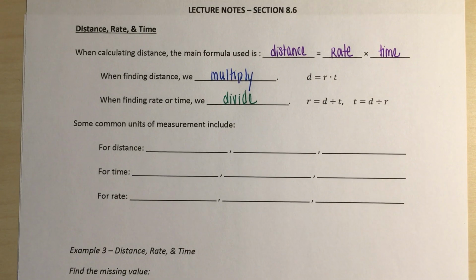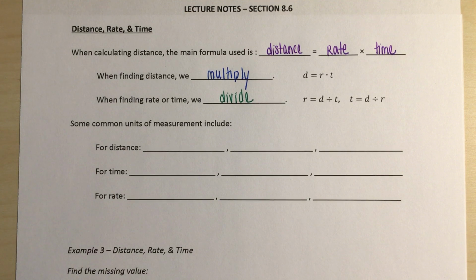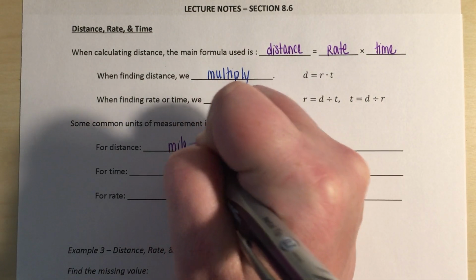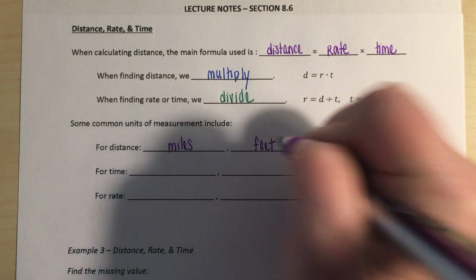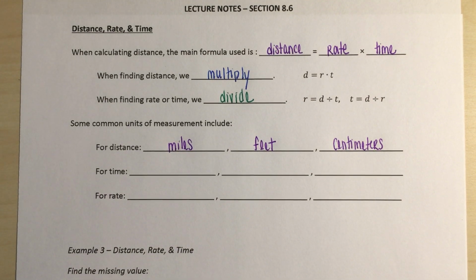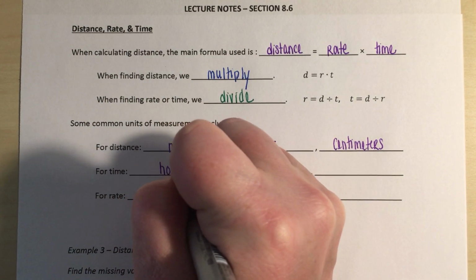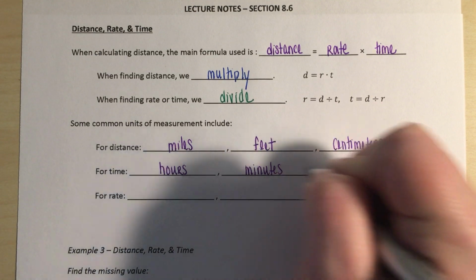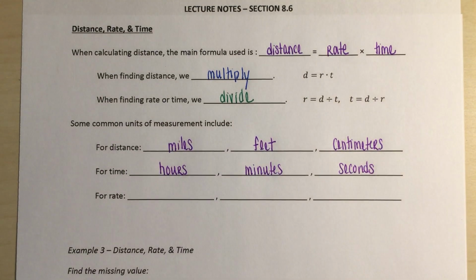As we're going through these problems, we want to make sure that we are labeling our answers very carefully. For distance, some common units of measurement or labels we could see are miles, feet, centimeters, meters. We want to make sure that we are labeling our units very carefully for our distance. For time, we could see labels such as hours, minutes, seconds, days or years, something along those lines as well. So hours, minutes, seconds are good examples of units of measurement and labeling for time.